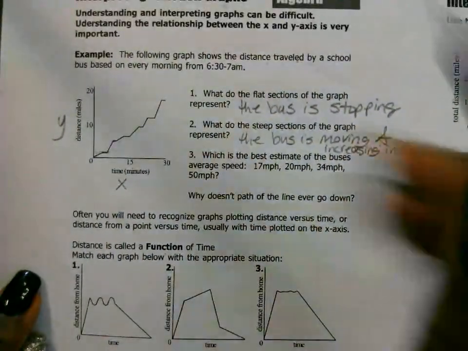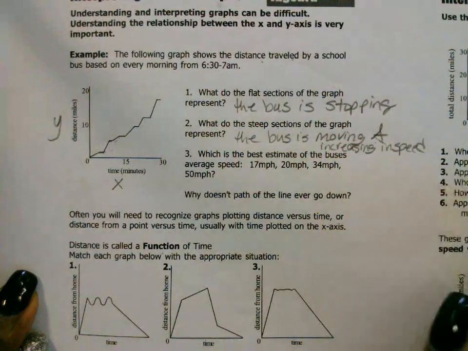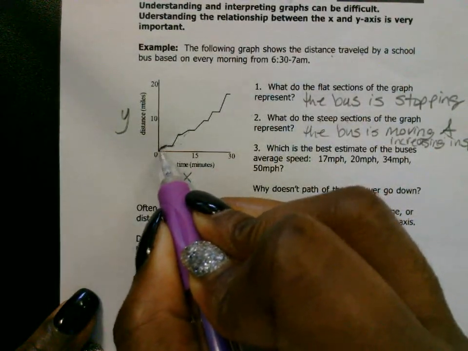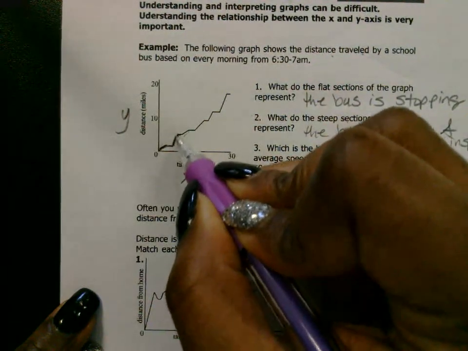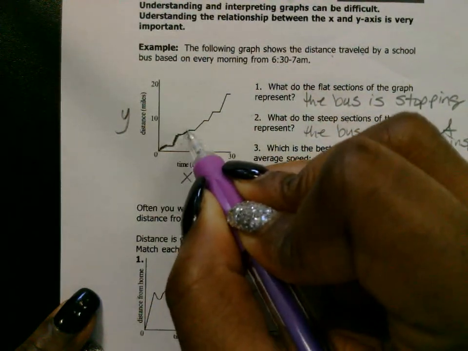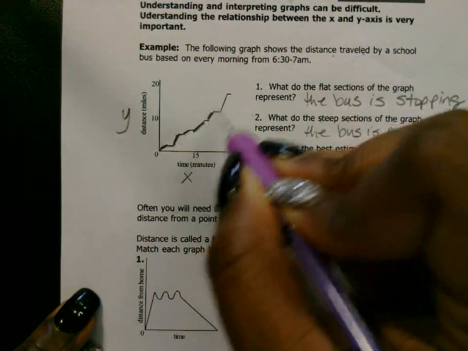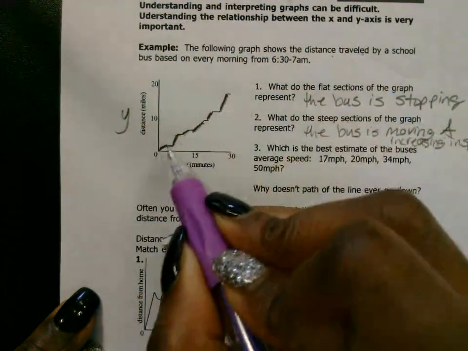Number 3. Let's look at the increasing moments. I'm going to darken this. This is where it's increasing. This is where it's increasing in speed. These are the different places where it's increasing in speed.